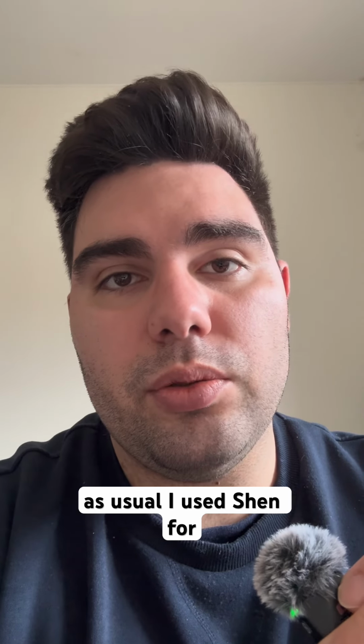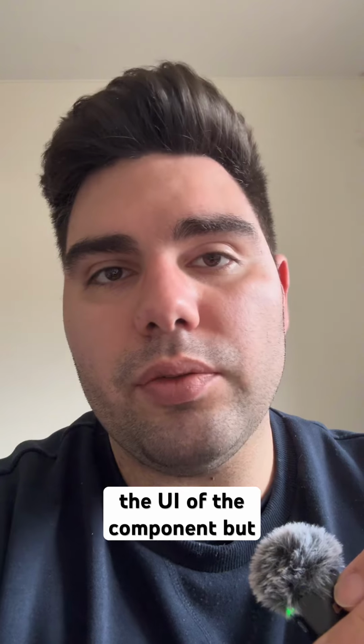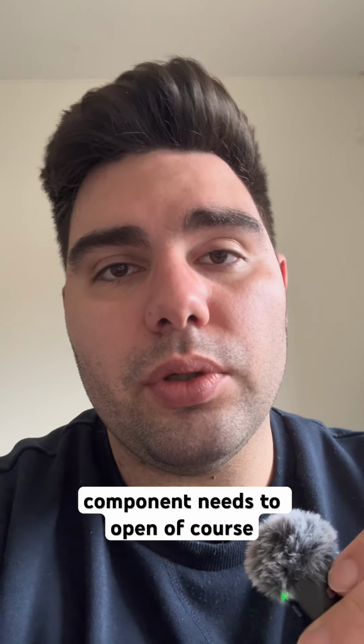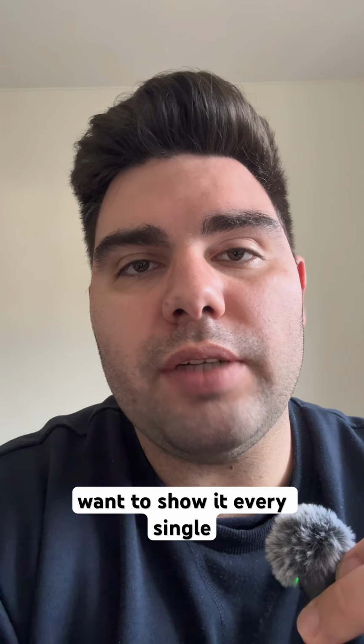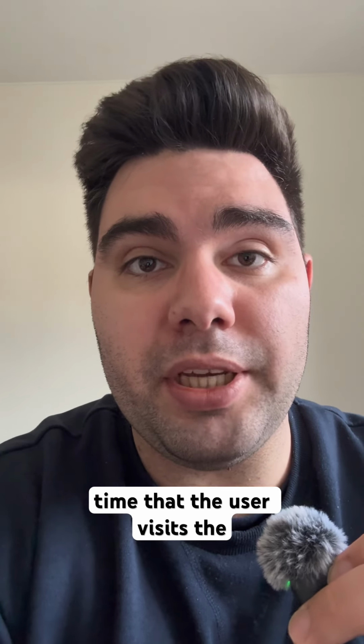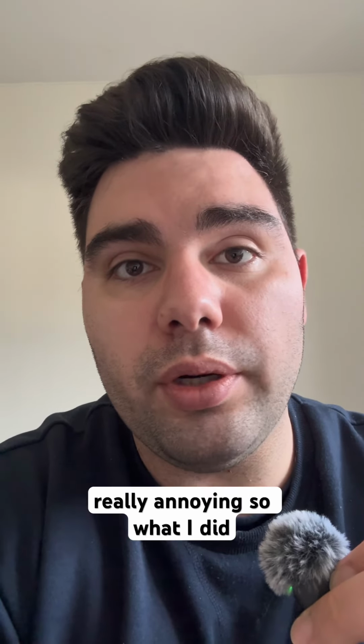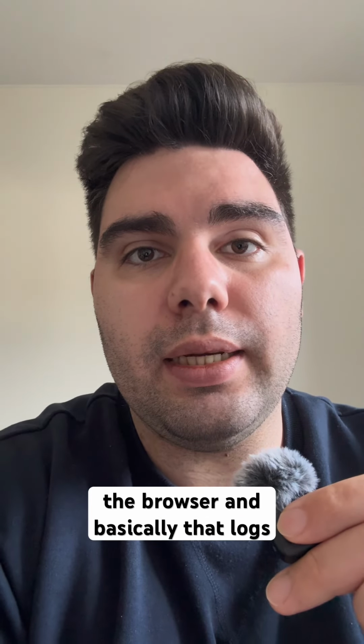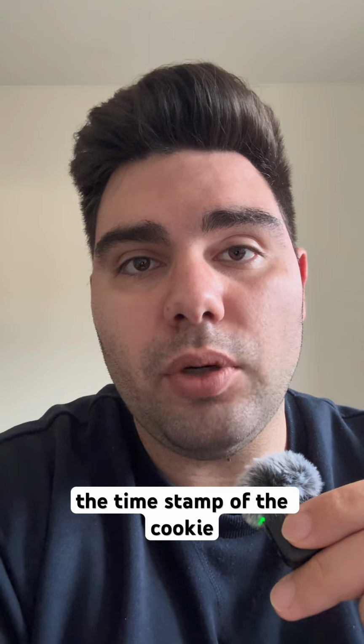So as usual, I used shadcn for the UI of the component. But the interesting thing is that this component needs to open, of course, and close. Of course, I don't want to show it every single time that the user visits the page because otherwise that would be really annoying. So what I did is I set a cookie in the browser and basically that logs the timestamp of the cookie.